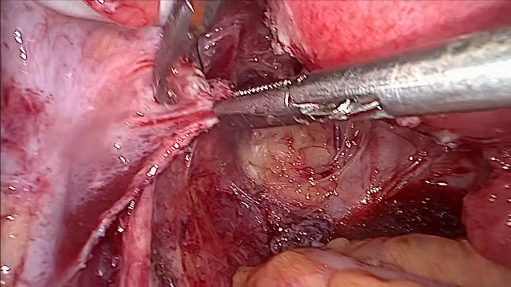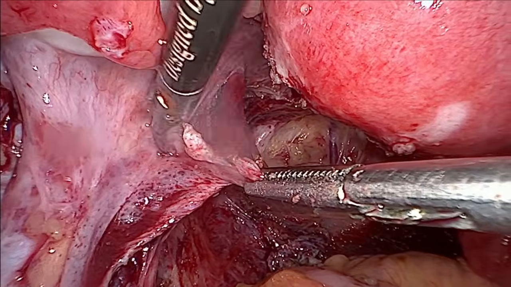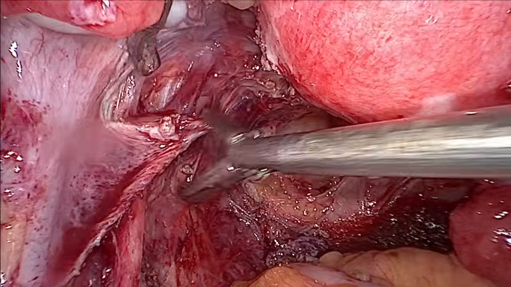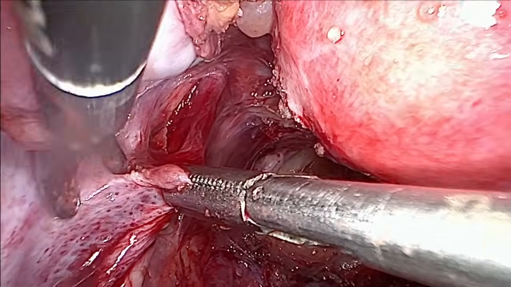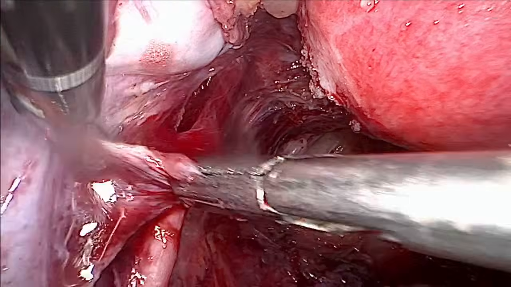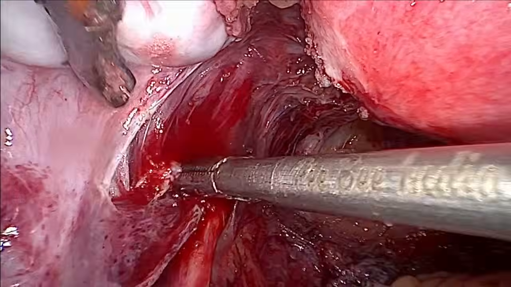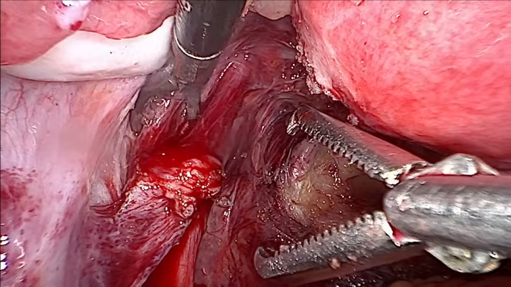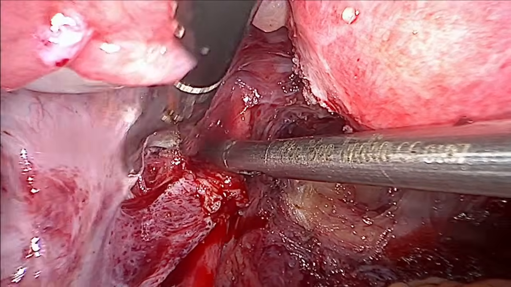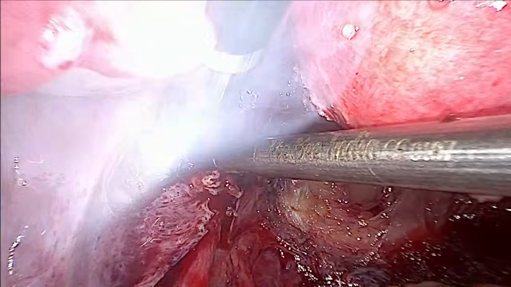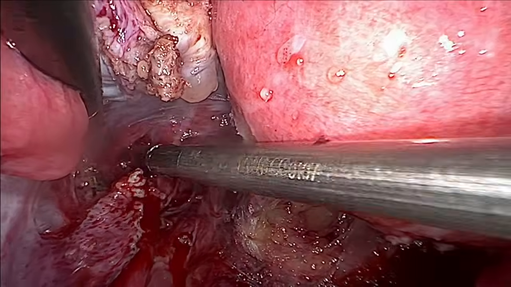And you can release the ovary from this peritoneum here. This is the uterine branch here.